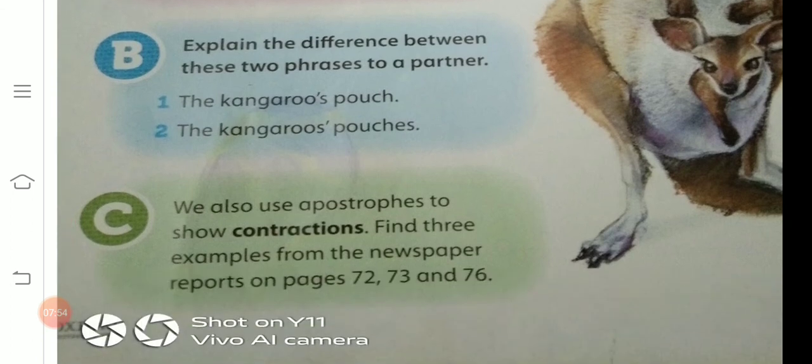Okay, then there is part B. Explain the difference between these two phrases to a partner. Okay, students, you have to explain what the difference is between these two. Number one, the kangaroo's pouch. Number two, the kangaroo's pouches. Please find out what the difference is. Try to understand the difference between these two phrases. Then there is part C.